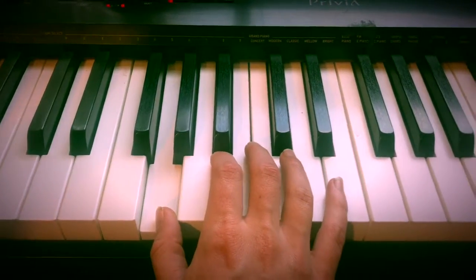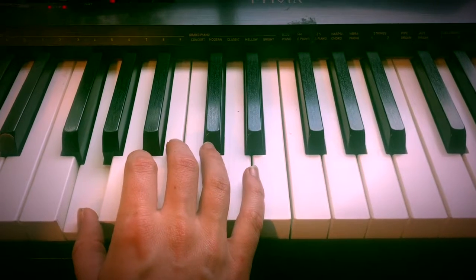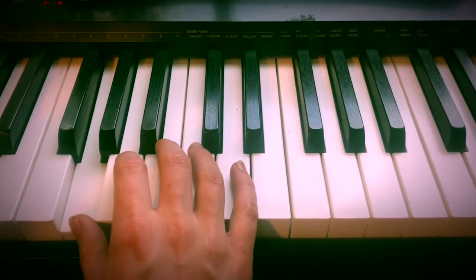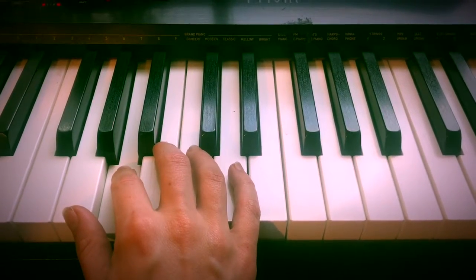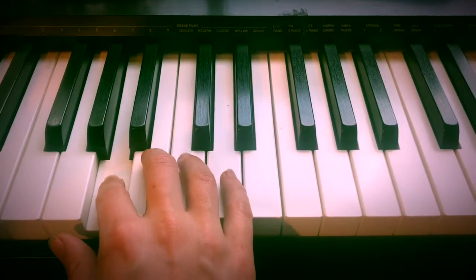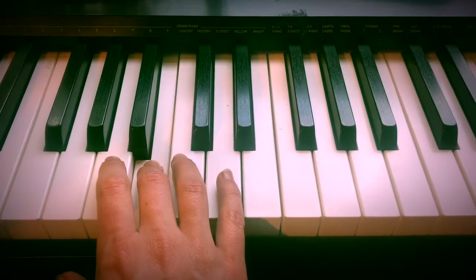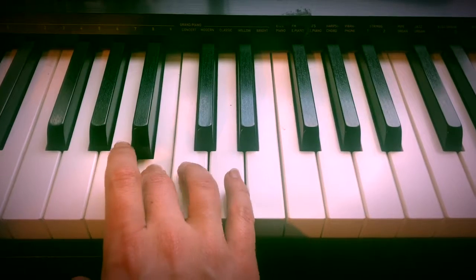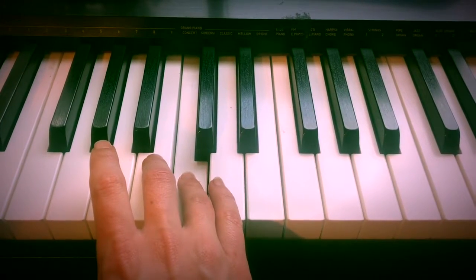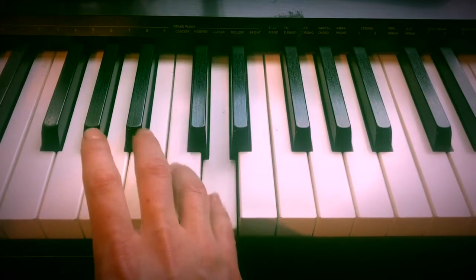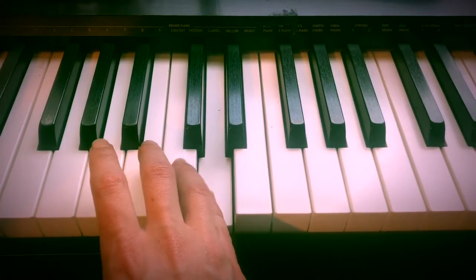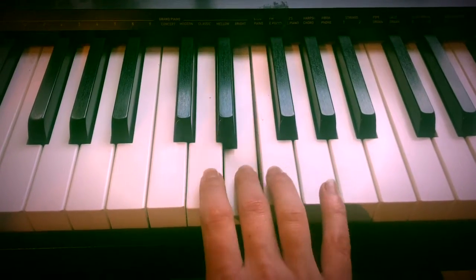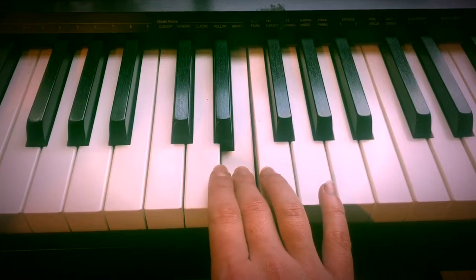Okay, let's make G our new do. So G is my new do. Let's build a major scale. Between do and re, I need a whole step. Between re and mi, a whole step. Between mi and fa, a half step. Between fa and sol, a whole step. Between sol and la, a whole step.